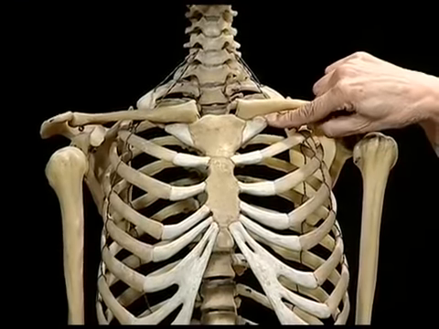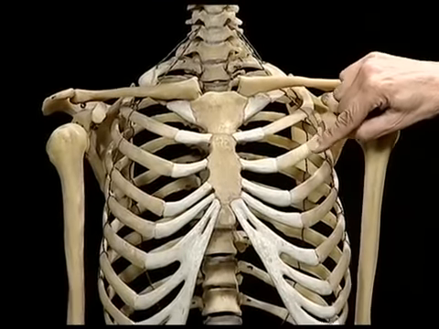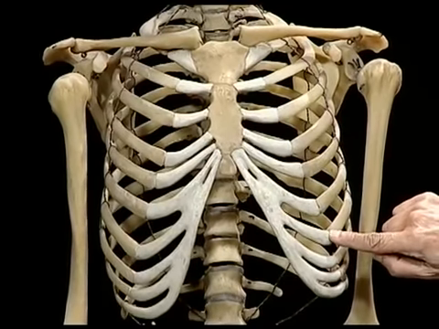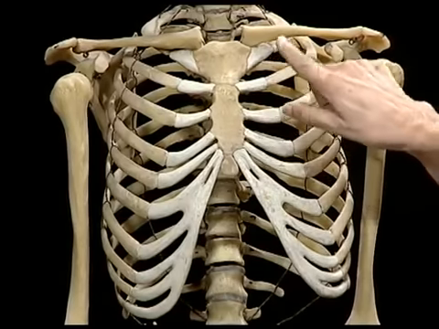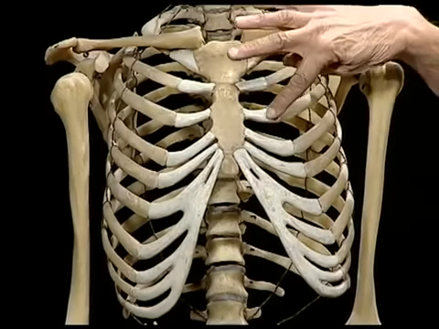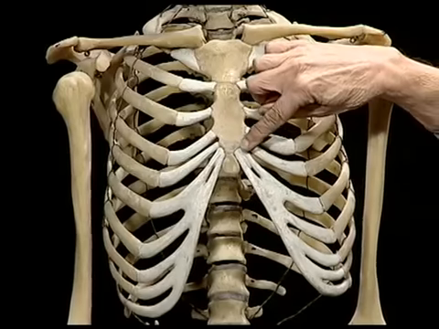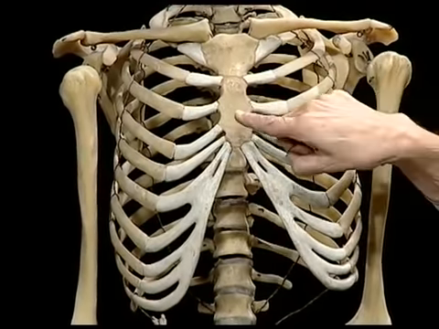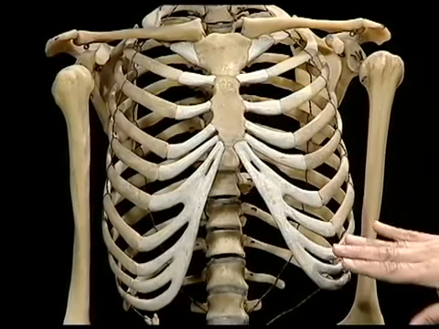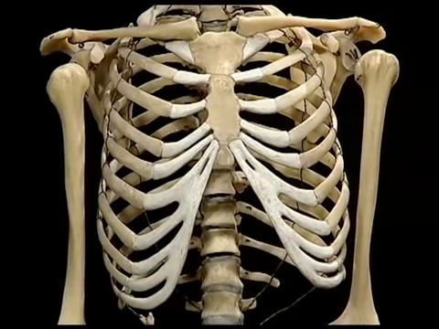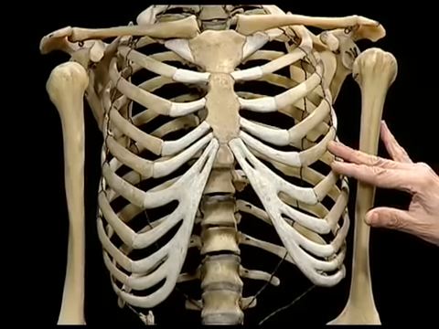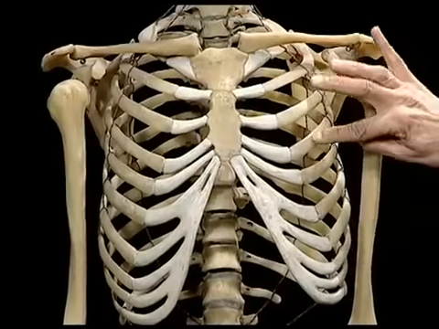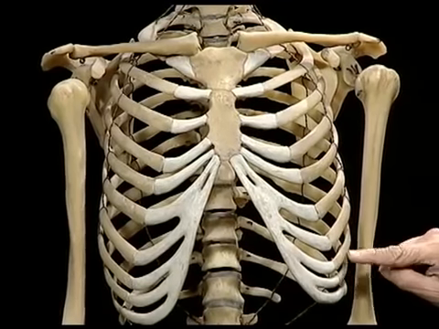So, first rib is this 1, 2, 3, 4, 5, 6, 7. You can see their attachment with the sternum 1, 2, 3, 4, 5, 6 and 7. All the 7 are attached to sternum on the ventral side, that is dorsal side, and these are called true ribs. Coming to 8th, 9th and 10th. So, 1, 2, 3, 4, 5, 6, 7, now 8, 9, 10.